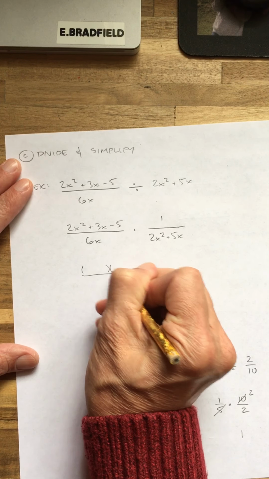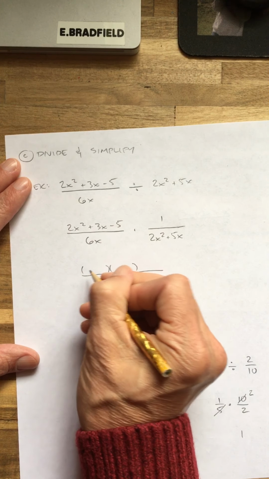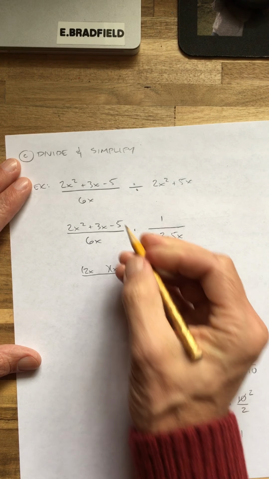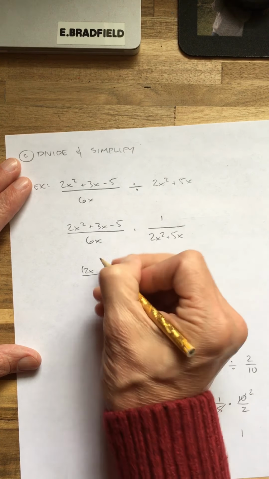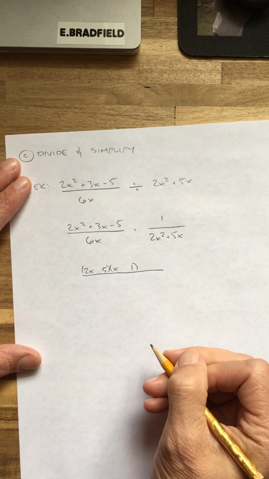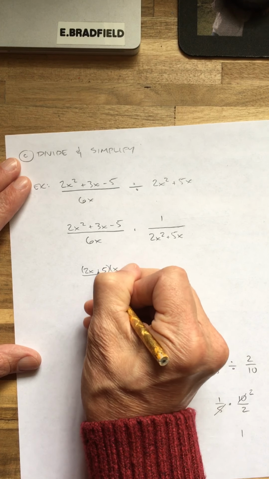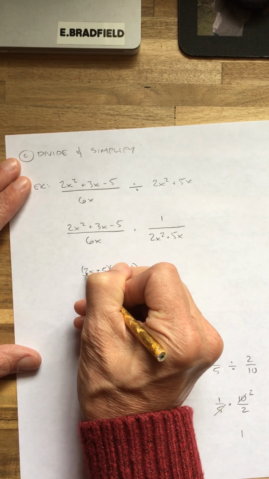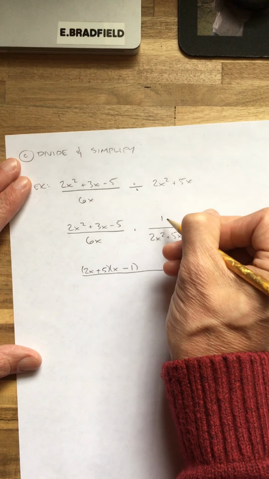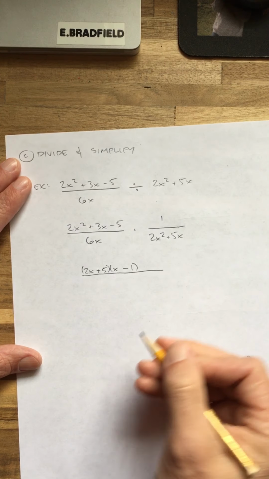I'll go ahead and factor that, hopefully. 2x times x gives me 2x squared. 5 times 1, I'm going to go ahead and put the 5 here times the 1 there. And I need a positive 3, so positive 5 minus 1 times 2x, so 5x minus 2x is 3x. Times 1, I don't really need to write a 1 there.